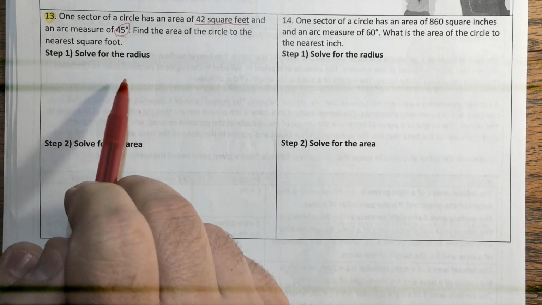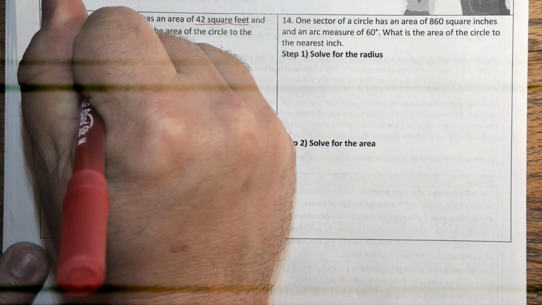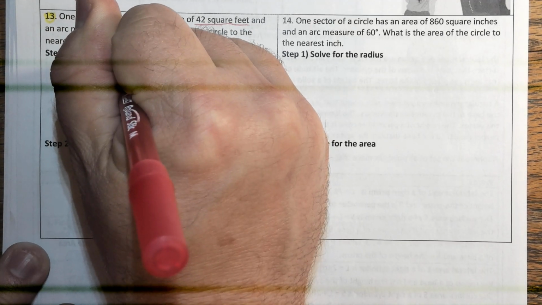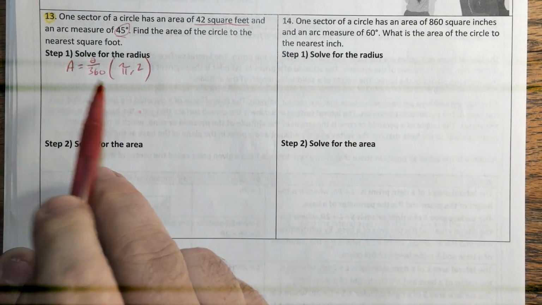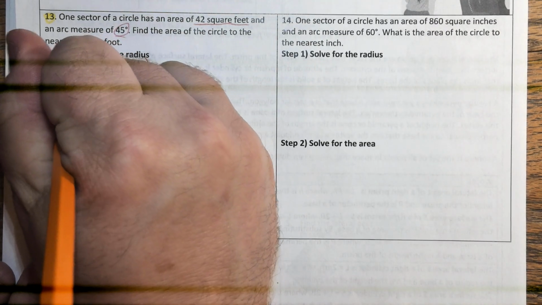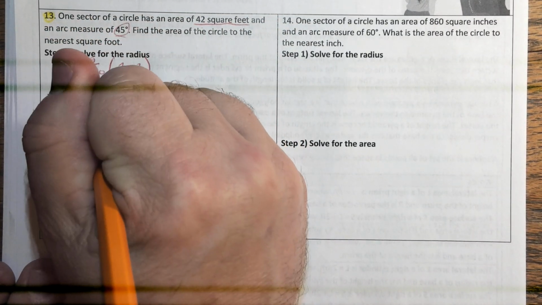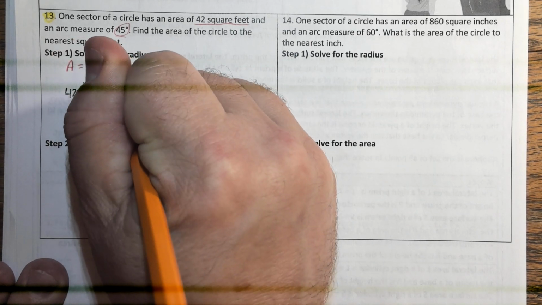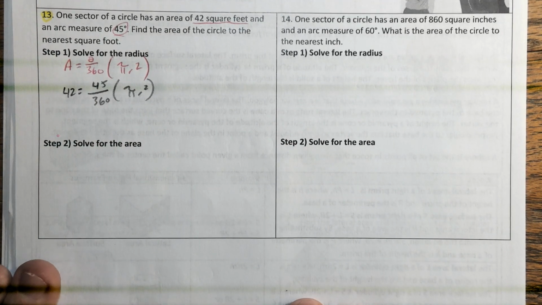First, we got to find the radius. So they gave us the area. For the arc, they gave us theta. But we got to find the radius. So this is the formula. Now let's plug in what we know. We know 42 is the area. We know 45 is the theta. And we're trying to find r, or the radius.